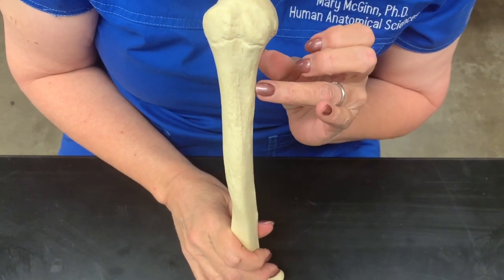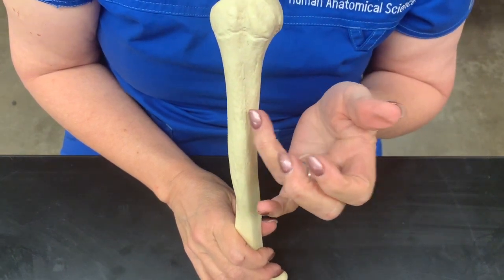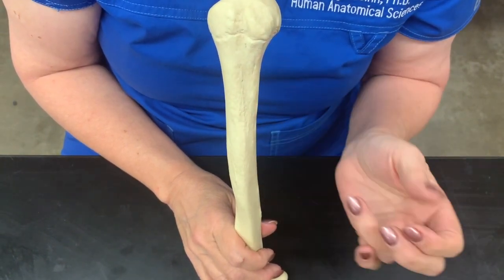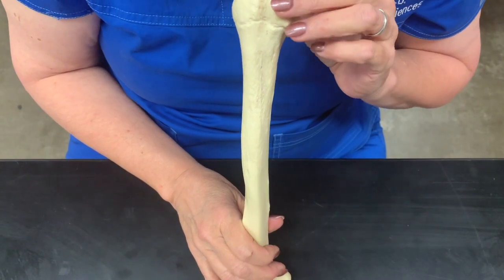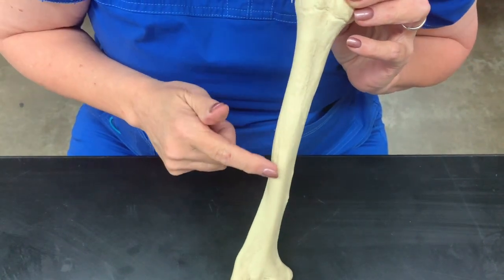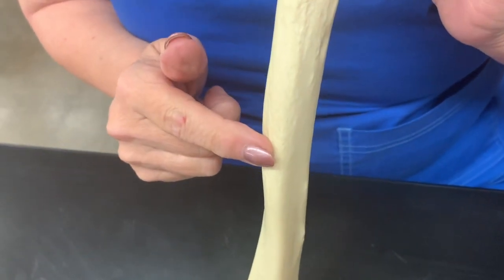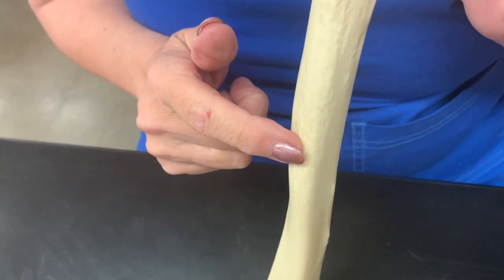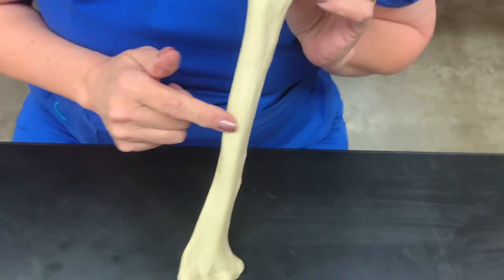One of the mnemonics that we have for remembering this is the lady, latissimus dorsi, between the two majors, pectoralis major and teres major. If we go down below this intertubercular sulcus, we see a roughened area here. This is the insertion point of the deltoid muscle. This is called the deltoid tuberosity.